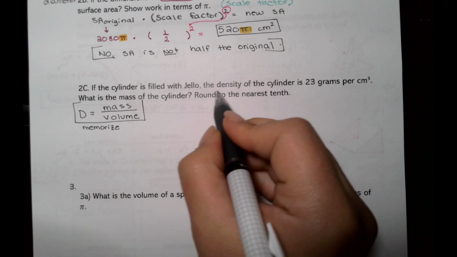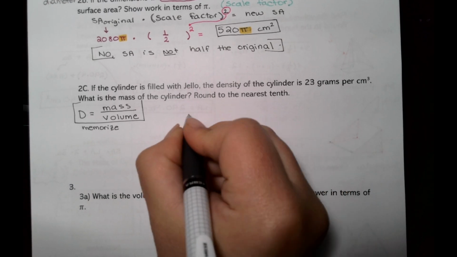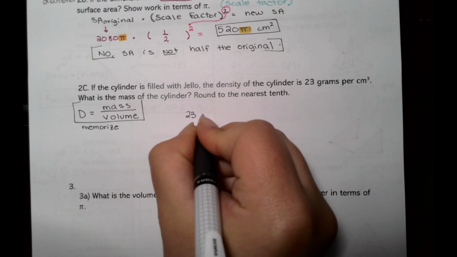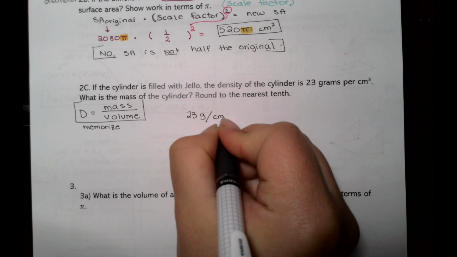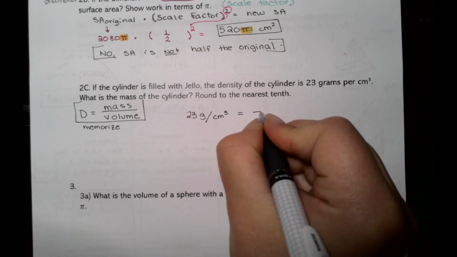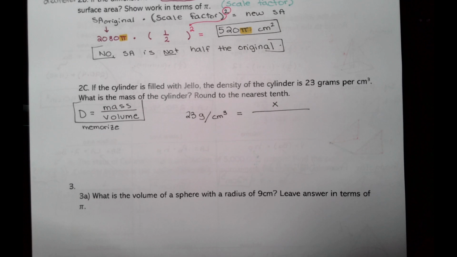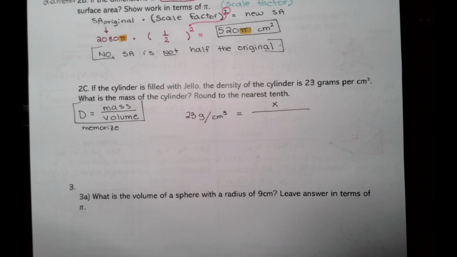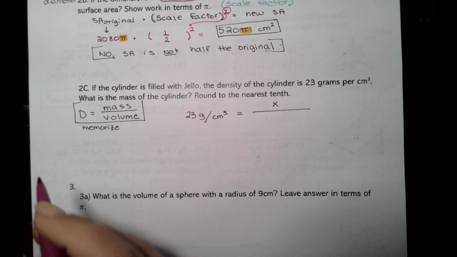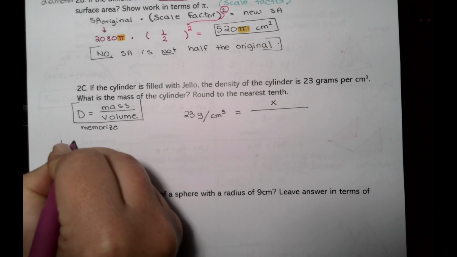All right, the density is provided to you. We have density of 23 grams per centimeters cubed. We want to find the mass of the cylinder, and we know kind of what the volume is. They are not giving you the volume, but we need to calculate the volume on our own.